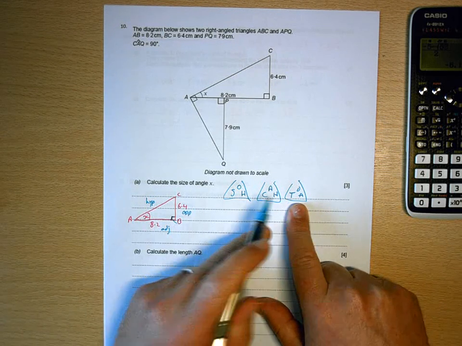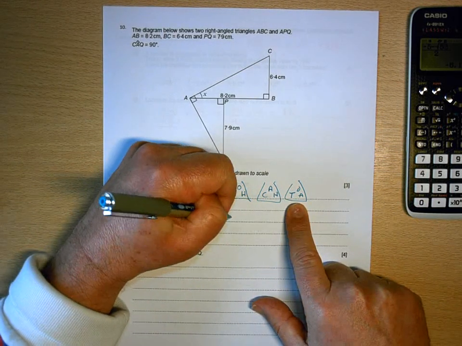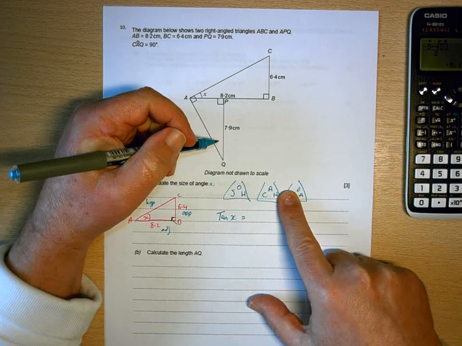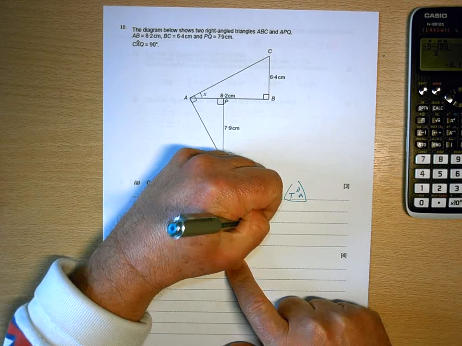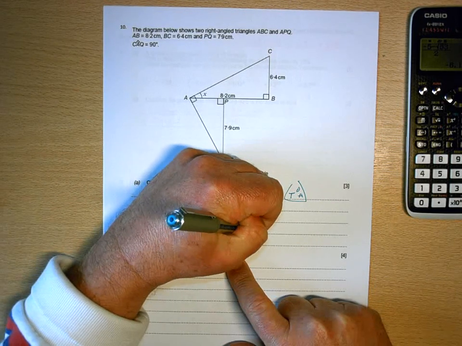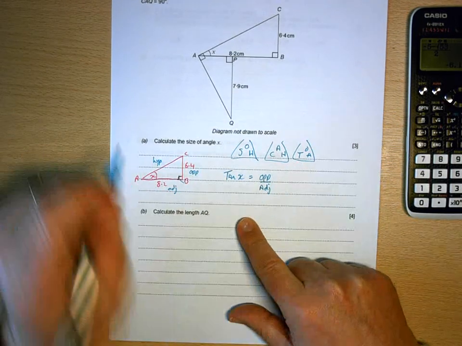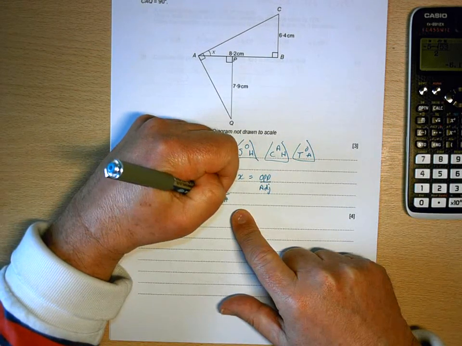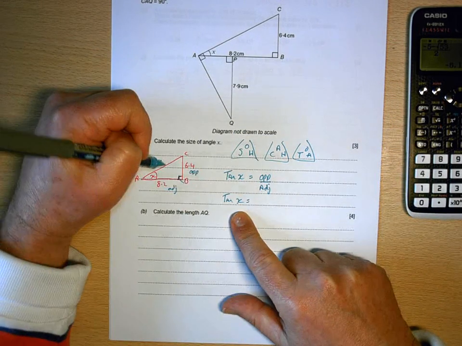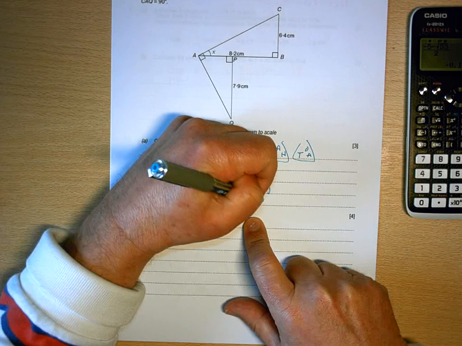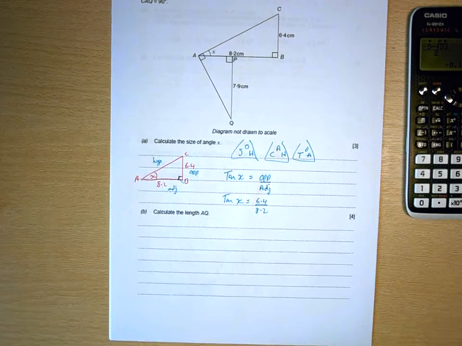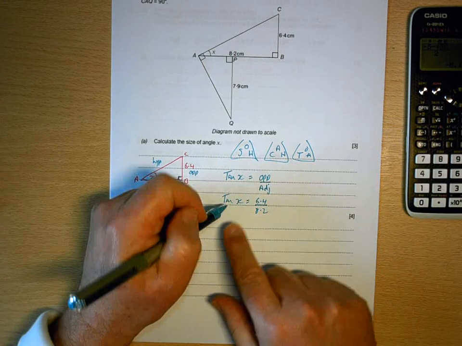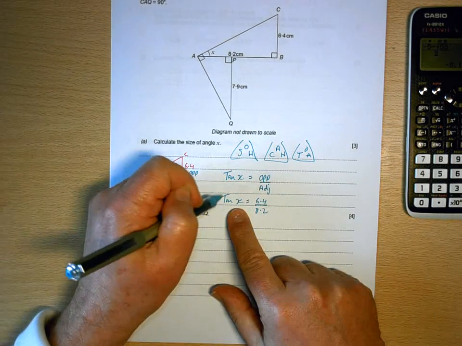So tan of x equals opposite on top of adjacent. So tan of x will be opposite 6.4 over adjacent 8.2.